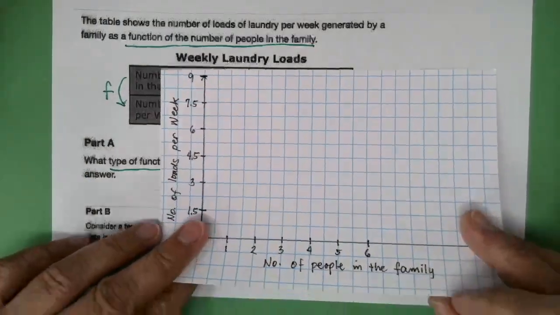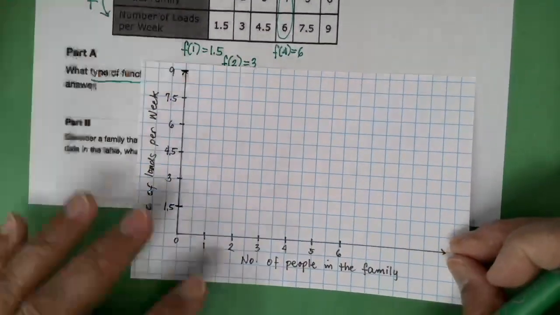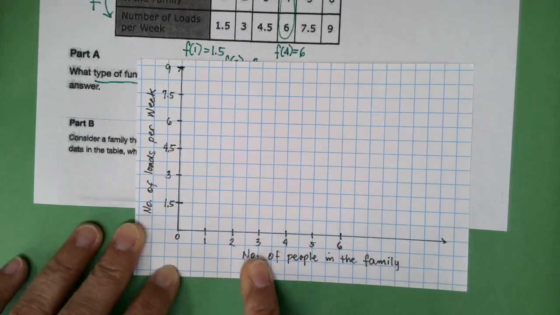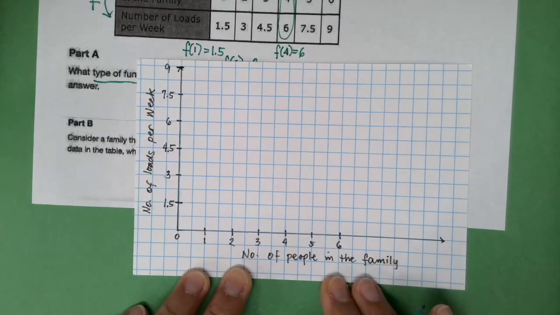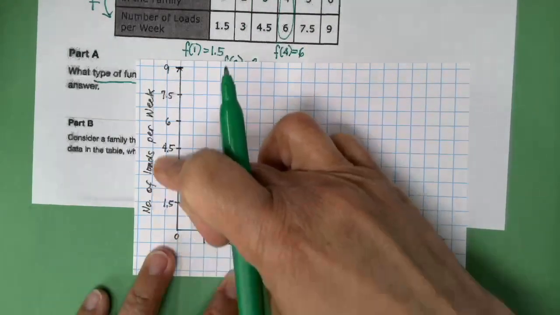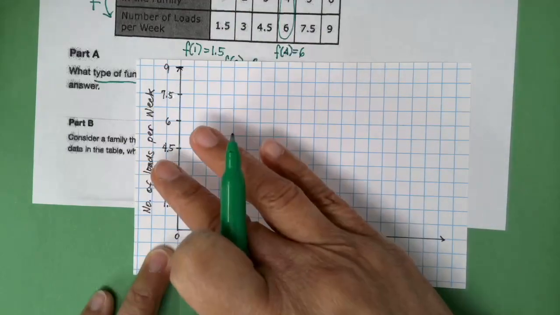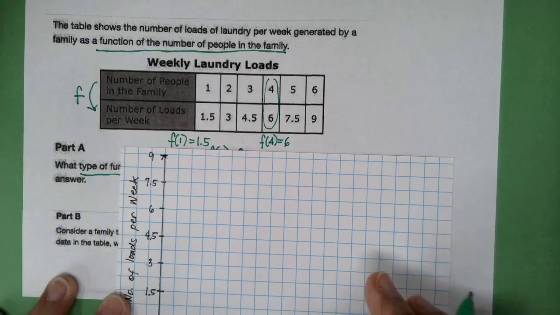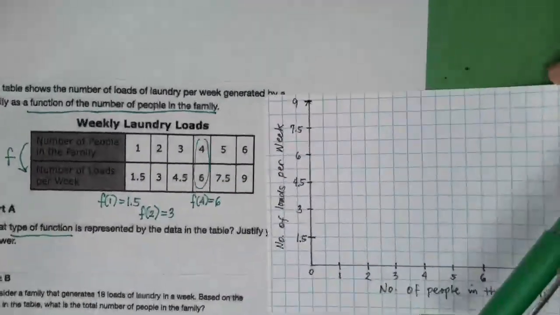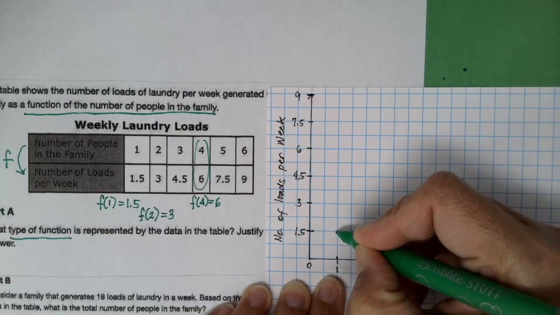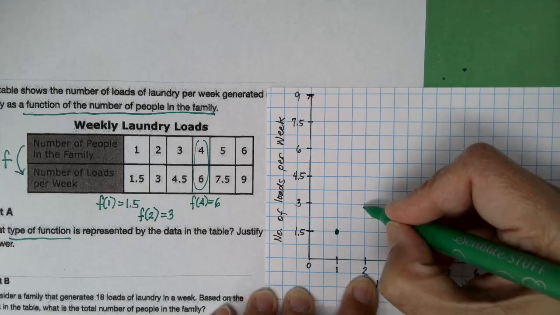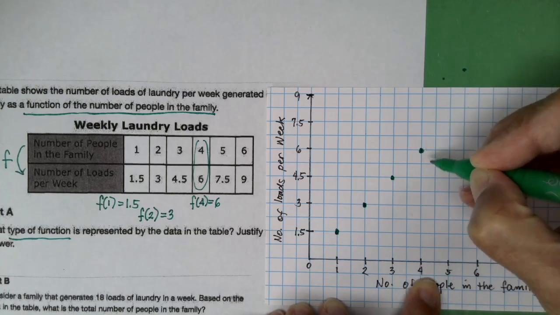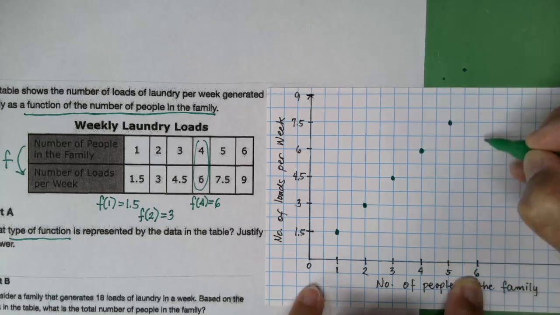Okay, there are many ways. Number 1, we are going to graph. One way is by graphing the data points. So simply constructing our graph, we have here the number of people, which is along the x-axis because that is our independent variable, and along the y-axis that is going to be the number of loads because that is our dependent variable. According to our table, if there's only one person in the family, then we only have about 1.5 loads, so the point is here. One person, 1.5 loads. That's the point. There are 2 people, it's 3 loads, 3 people, 4.5 loads, 4 people, that's 6 loads, 5 people, that is 7.5 loads, 6 people, that's about 9 loads.